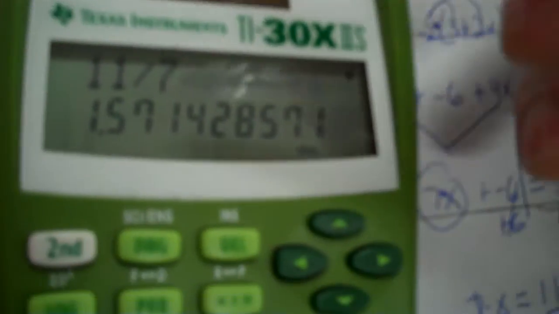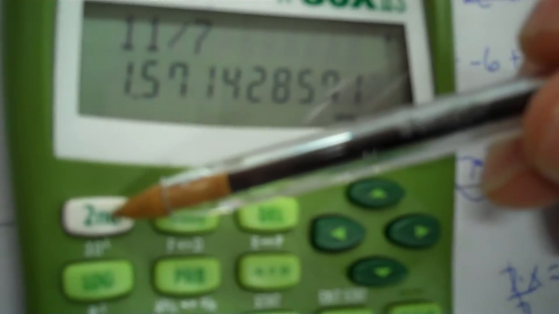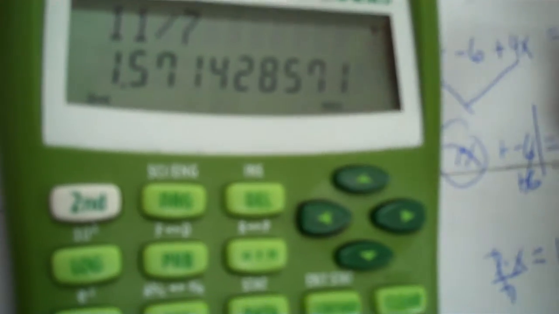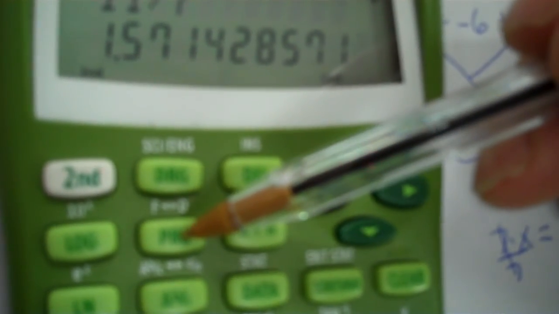So I take 11 divided by 7. Well, that doesn't look very good. So when I get that on the screen, I click the second key with my finger. And then I click this PRB key. Okay, and then it makes that into an exact fraction, 1 4/7. So there's your x.